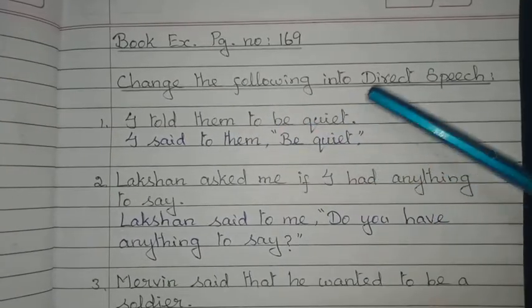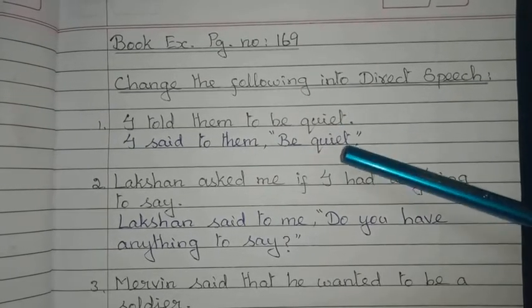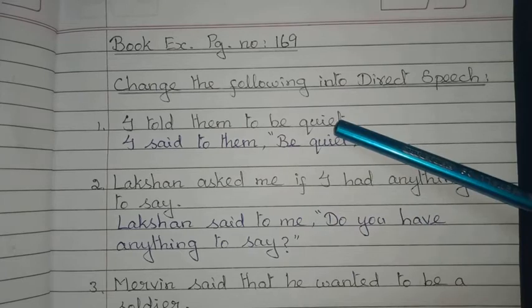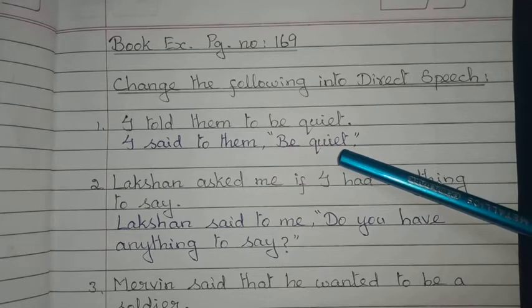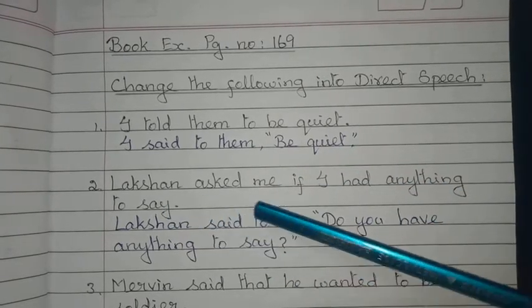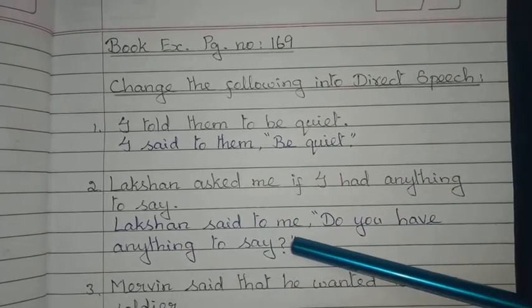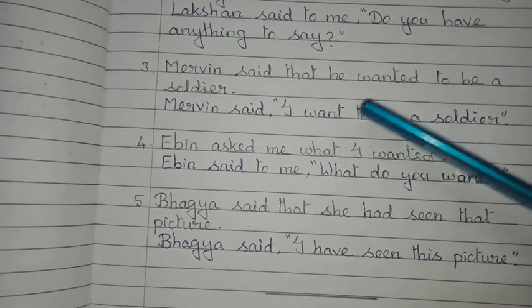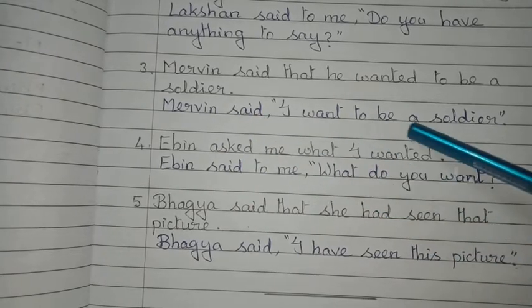Change the following into direct speech. Yes, now we are going to change the indirect speech into direct speech. I told them to be quiet. I said to them, "Be quiet." Lakshan asked me if I had anything to say. Lakshan said to me, "Do you have anything to say?" Melvin said that he wanted to be a soldier. Melvin said, "I want to be a soldier."